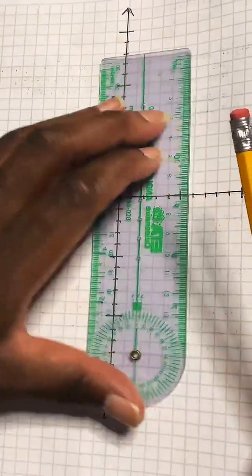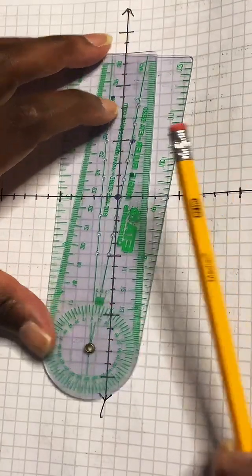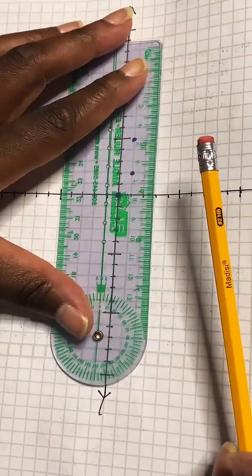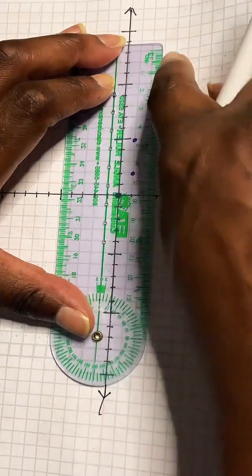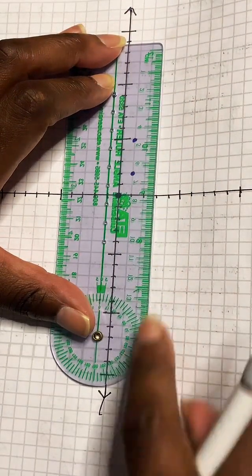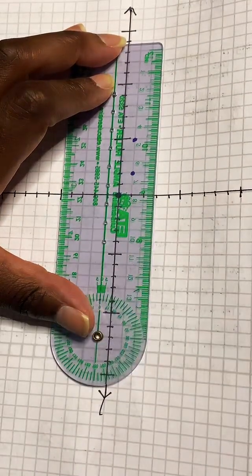Whereas a vertical line crosses the x-axis. If I drew a line right here, it's crossing the x-axis at, in this case, 3.